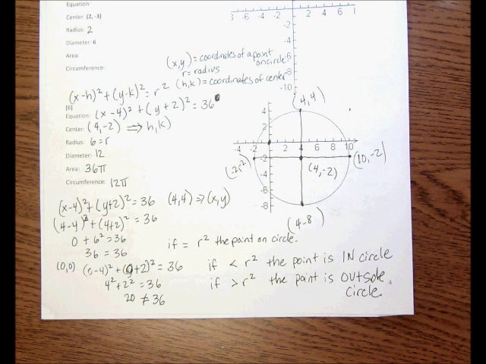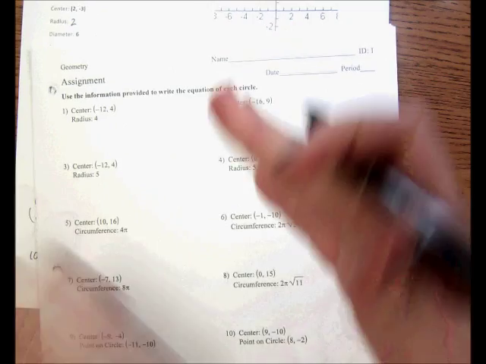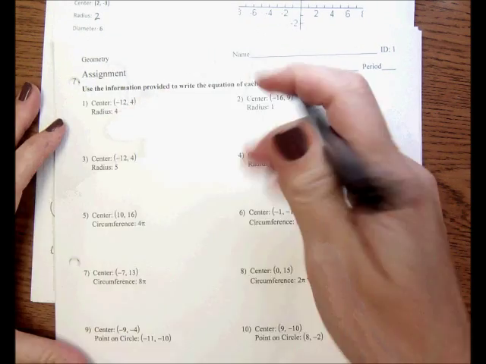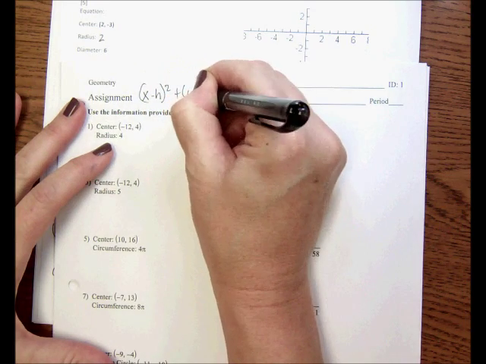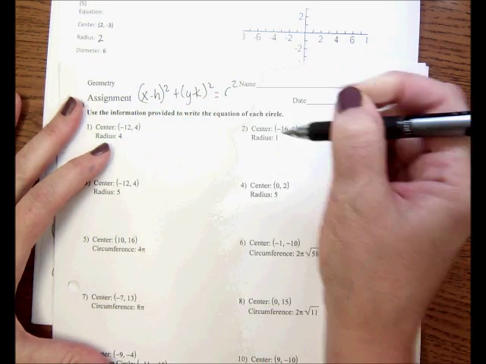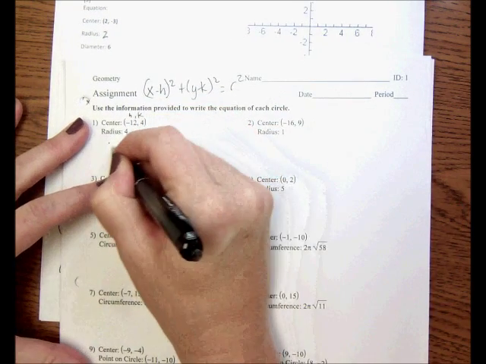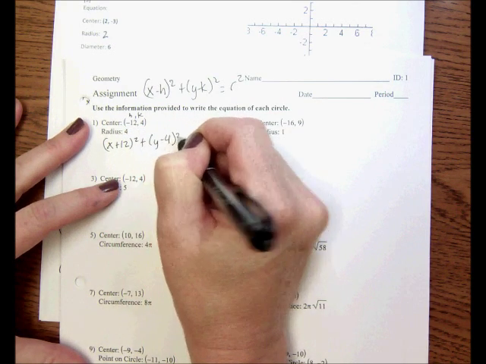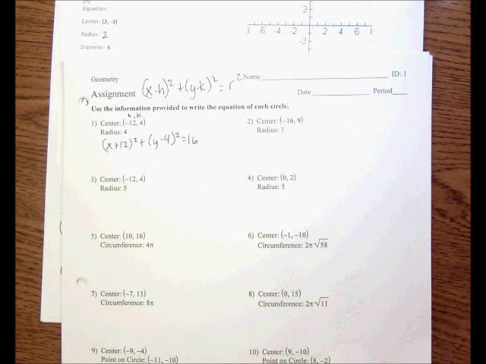Okay, so that kind of explains a little bit. So today's lesson, what we did is you had a little assignment sheet, and I asked you in class very quickly to write an equation given the center and the radius, and the first 4 went very quickly. So I'm still using my x minus h squared plus y minus k squared is equal to r squared. And h, k, again, is the center. So this is h, k, and I'm going to plug it into my equation. So x plus 12 squared plus y minus 4 squared is equal to 16. And that's the equation. And you do those first 4 all exactly like that.